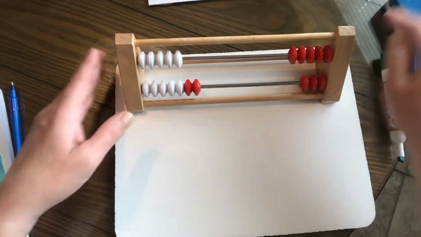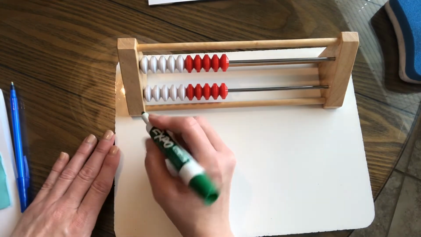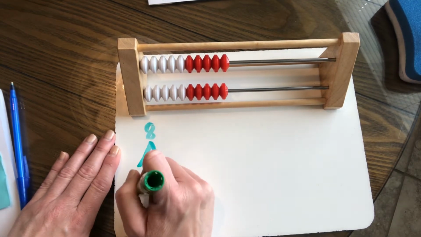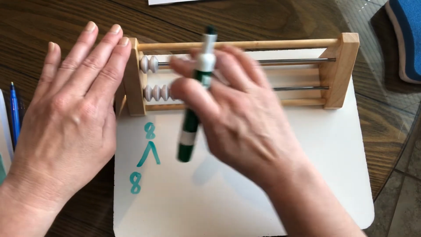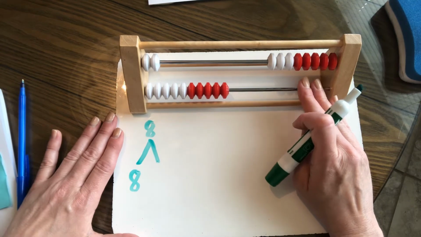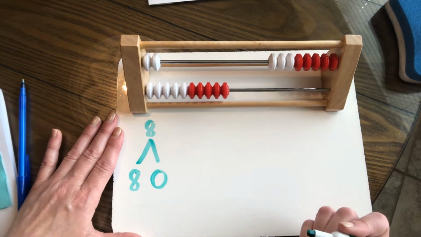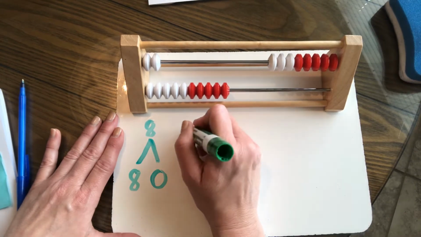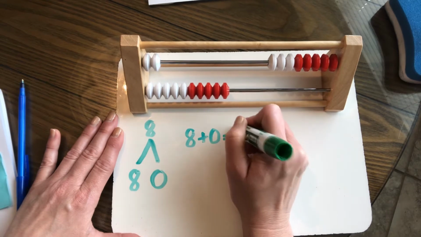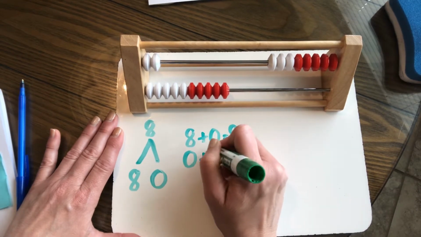Okay, let's make another combination on the rack this morning. Let's still make 8. But let's begin with 8, kind of like what we did before with the 5. If I start with 8, how many more makes 8 in all? No more. I need to not add any more. So 8 plus 0 equals 8. 0 plus 8 equals 8.